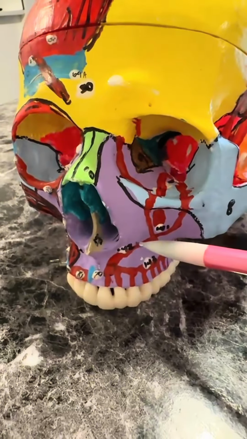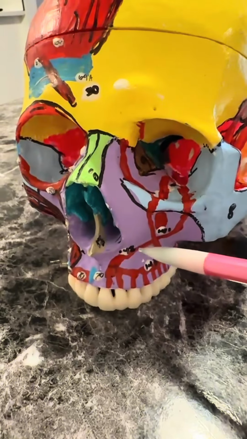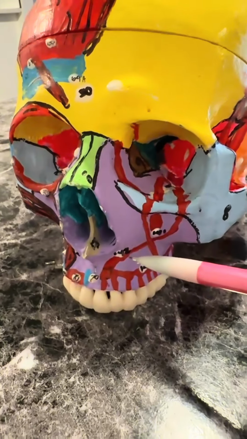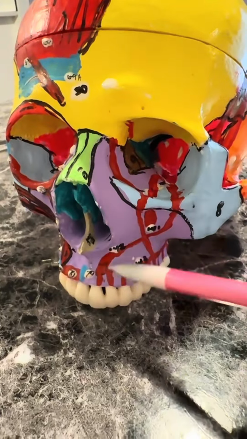Number 142, the anterior superior alveolar artery, otherwise known as the ASA. This artery supplies the maxillary incisors and canine teeth as well as the surrounding tissues.